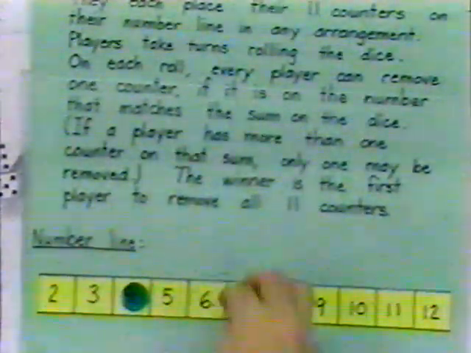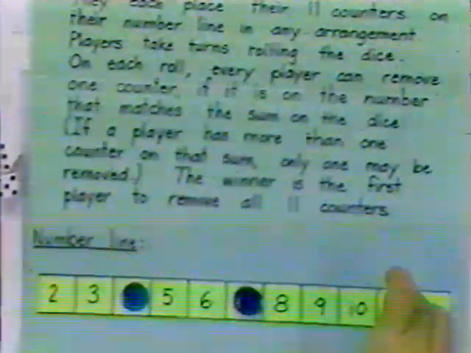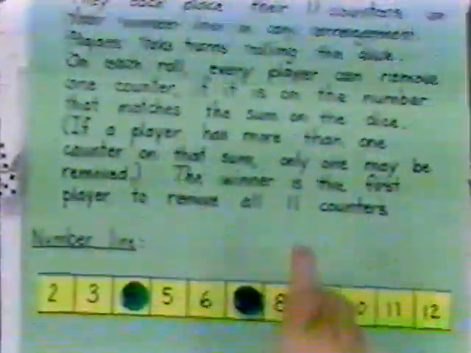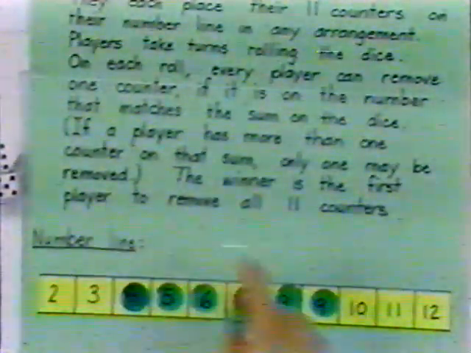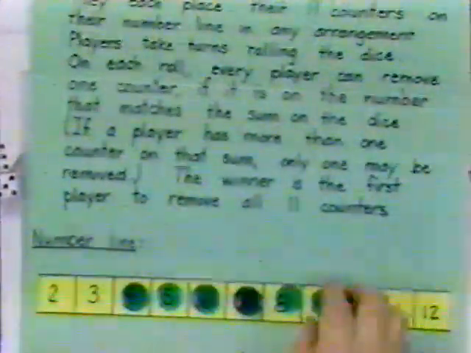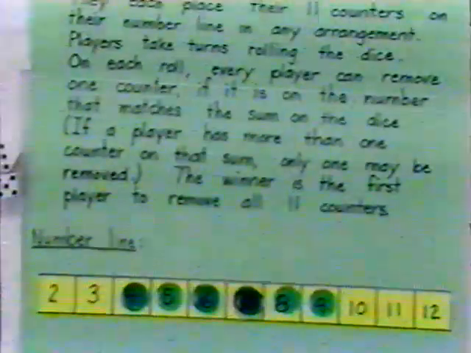And we have 4 on the 7, and maybe 1 on the 9 and 1 on the 8, 6, so on, and we'll put another one on the 6. And then the other player does the very same thing with their number line.